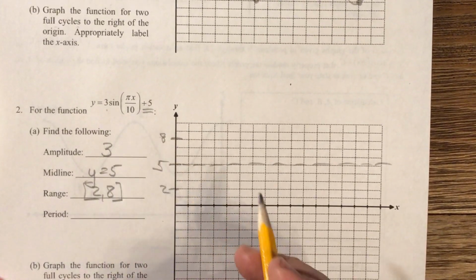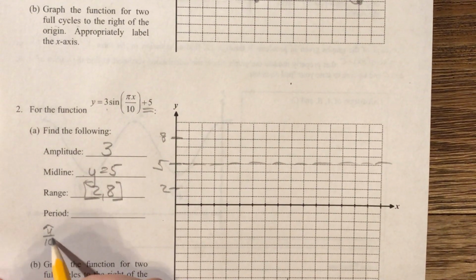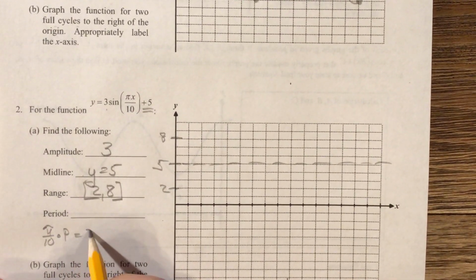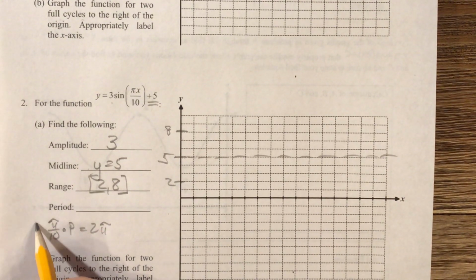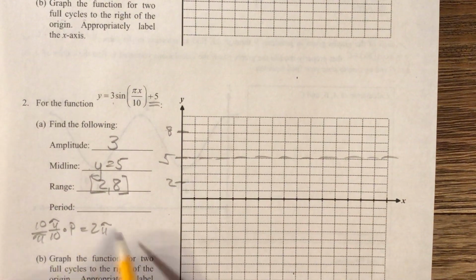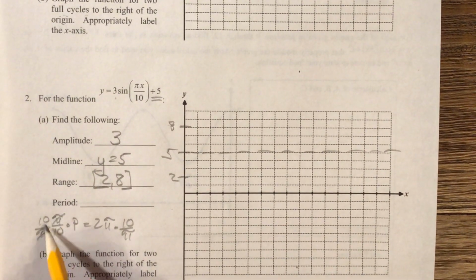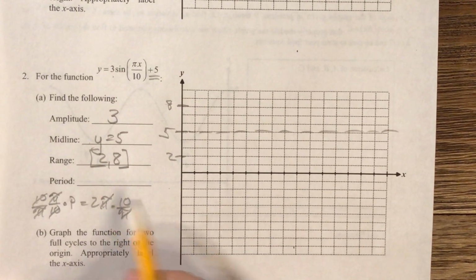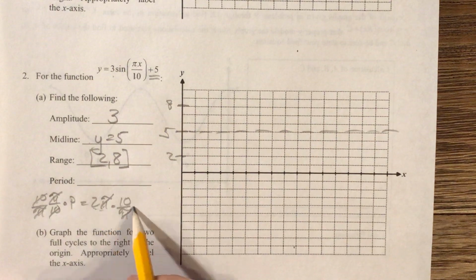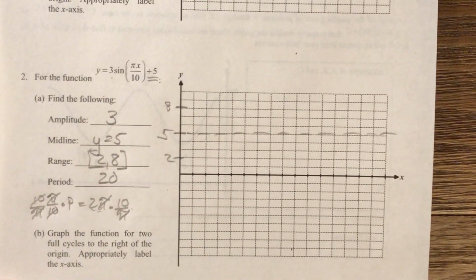Again, frequency, now this time I might have to do some work. Pi over 10 times period equals 2 pi. How am I going to get rid of this pi over 10? I'm going to do the reciprocal. 10 over pi multiplied by 10 over pi. What happens? These cancel on the left. What's happening over here? The pi's cancel. And I get 2 times 10, which is a period of 20. Okay. So I got a period of 20.